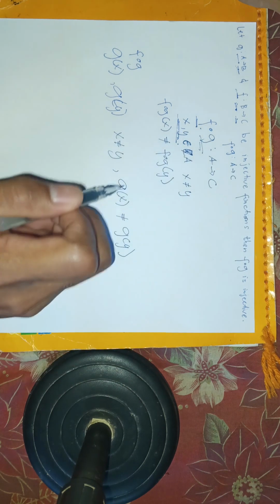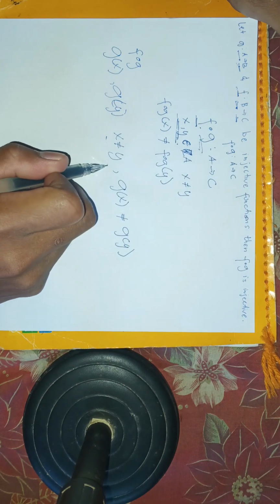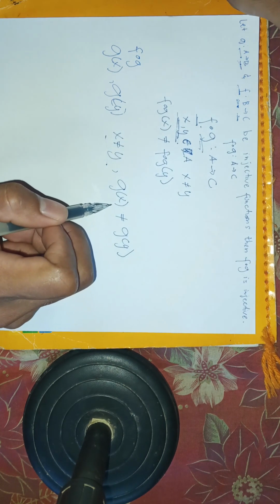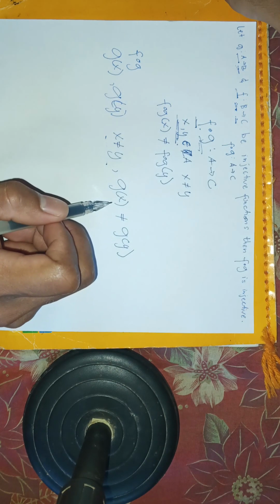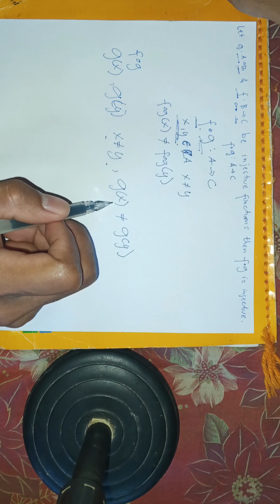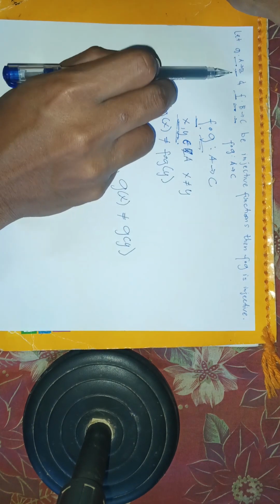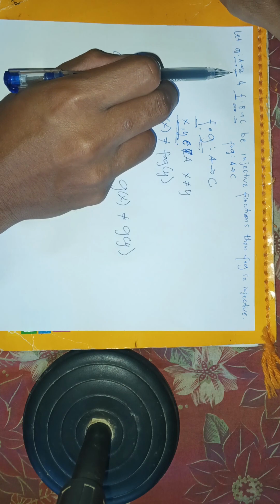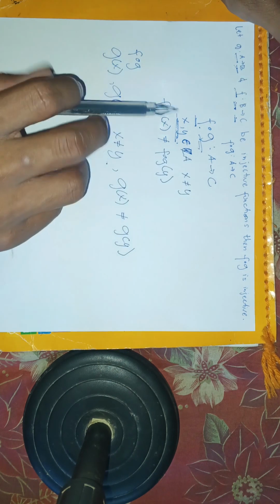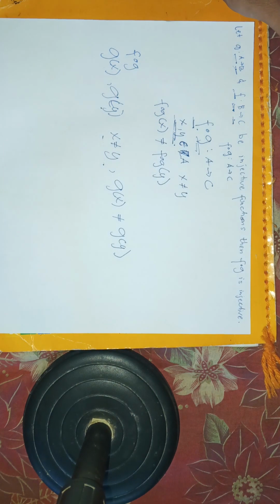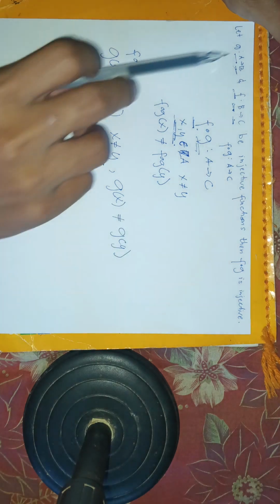If we put these two distinct elements in, their images under g will also be distinct: g of x is not equal to g of y. Since g maps elements to B, g of x and g of y are distinct elements of the set B, the codomain of g.